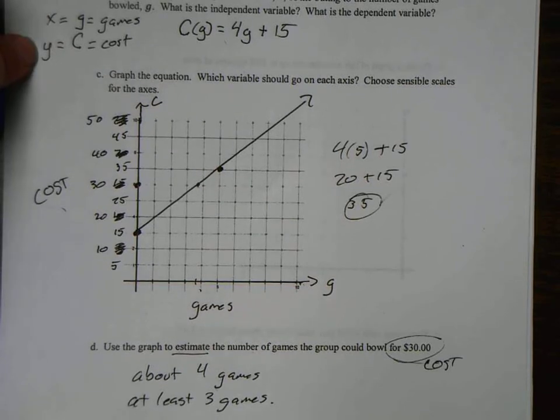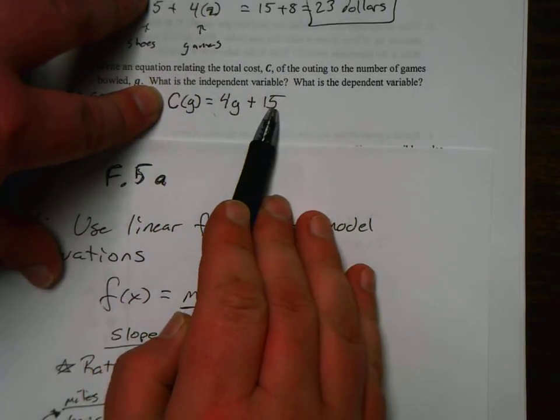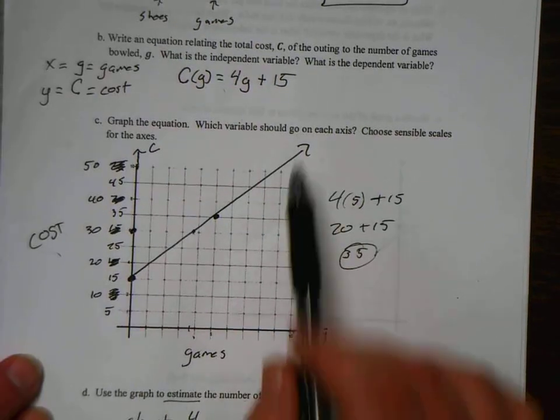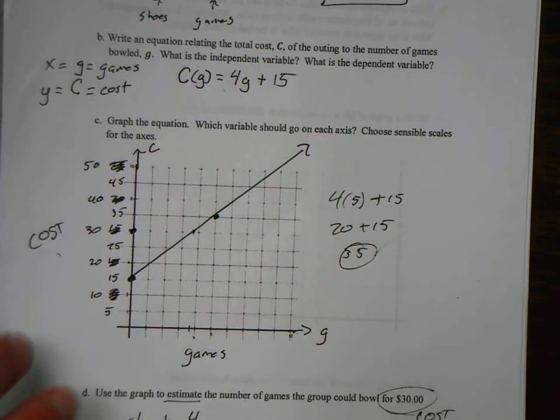All right, now it wants us to graph, so let's try 15, 20, 25, and let's see if that works. Can I really go up 1, 2, 3, 4 and over 1? Does that make 2 games? It was going to cost us $23, so we'd be somewhere in here. I'm going to be a little bit more exact though. If I bowl 5 games, well, let's see, 4 times 5 plus 15, that'd be 20 plus 15, well that's 35, and that would be way off. Oh shoot. Well, I should probably reorganize this. So instead of doing that, 5, 10, and 15, alright, make some mistakes and you're allowed to.